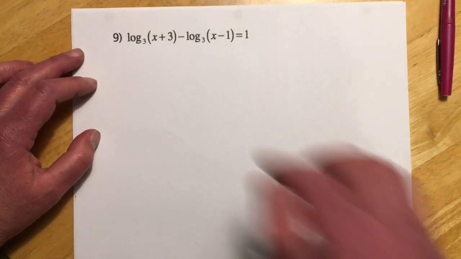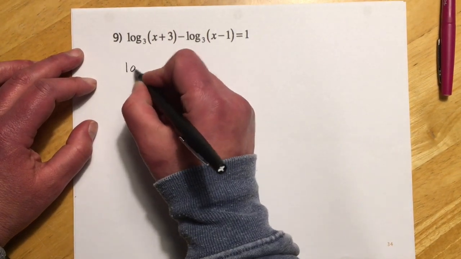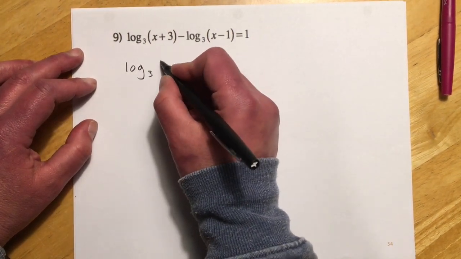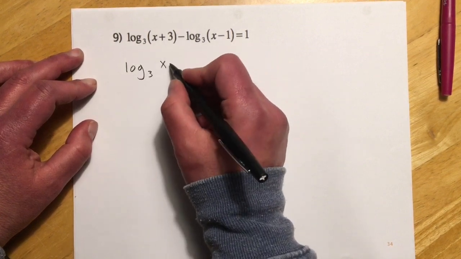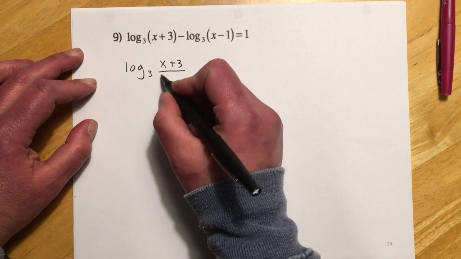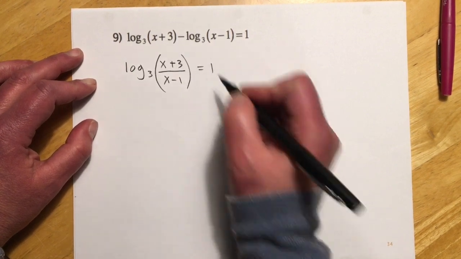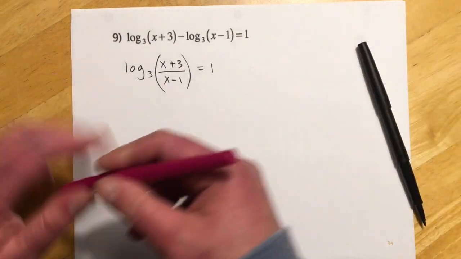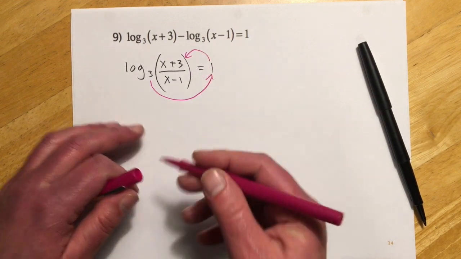Number 9, this time we have subtraction, so I'm going to write it as a single log. Remember, our subtraction property is log a minus log b is a over b. So this is going to be x plus 3 over x minus 1 to the first. And then the all-important step, 3 raised to the 1 makes the stuff.